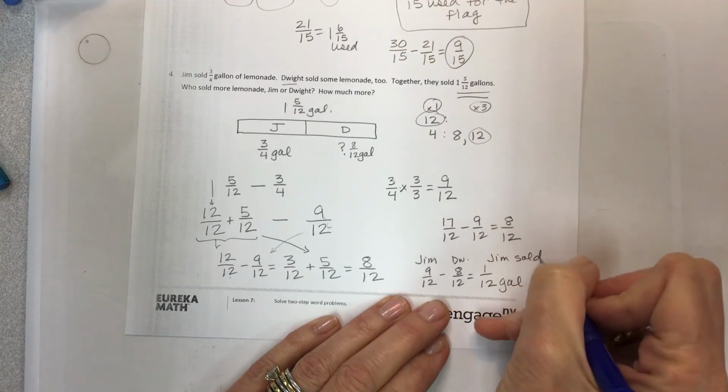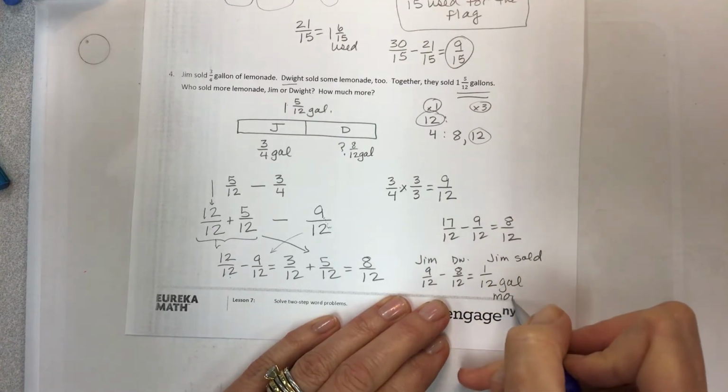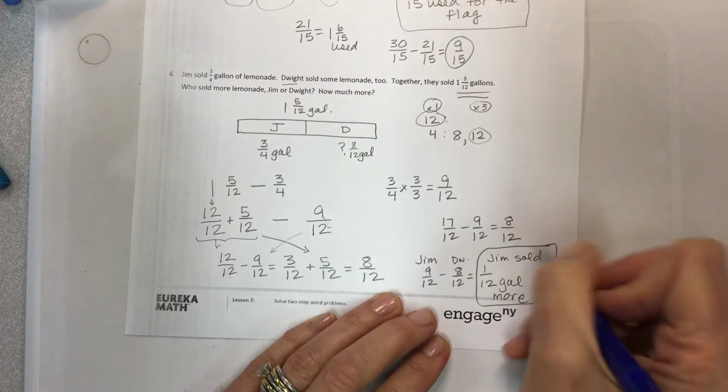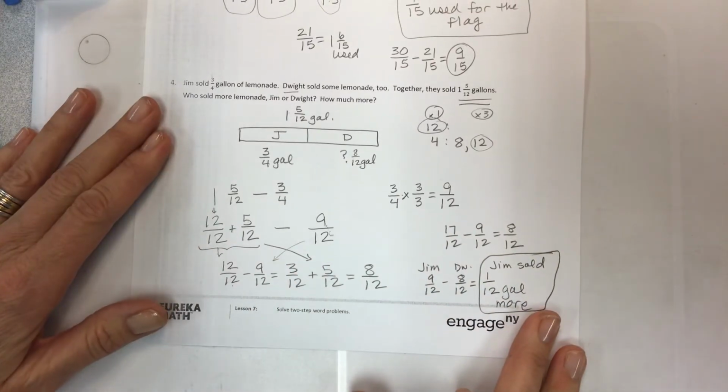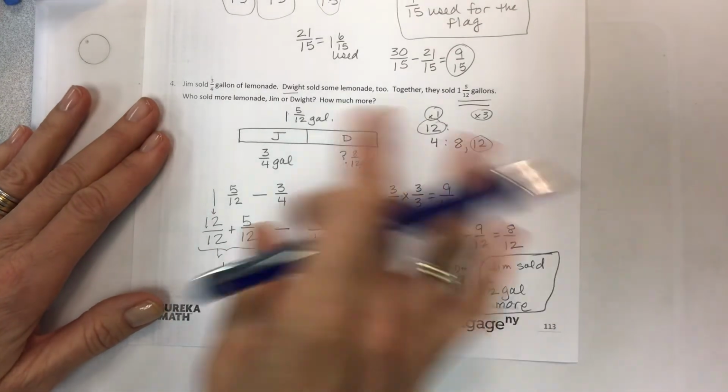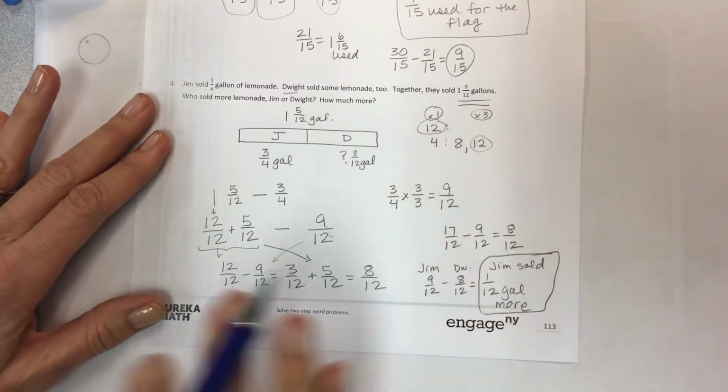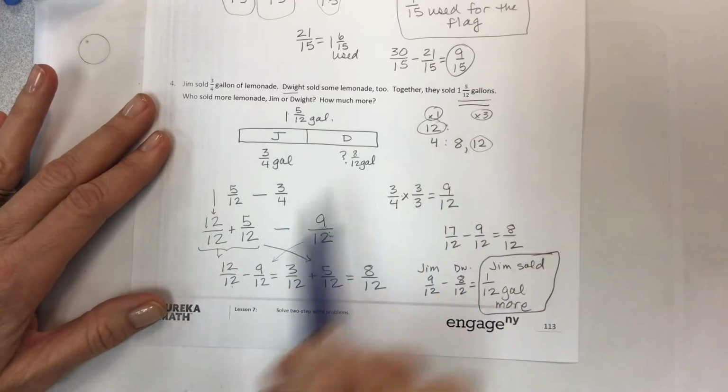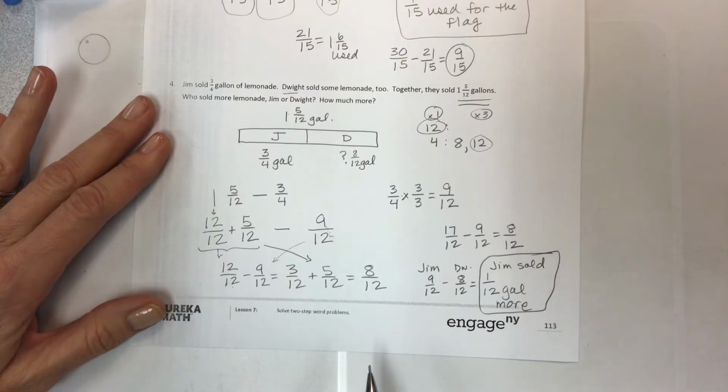Jim sold 1/12 gallon more. And that is your answer for number 4. I hope that makes sense. It's kind of involved. I know it's kind of busy, but I'm just trying to write everything so that you can see what I'm thinking.